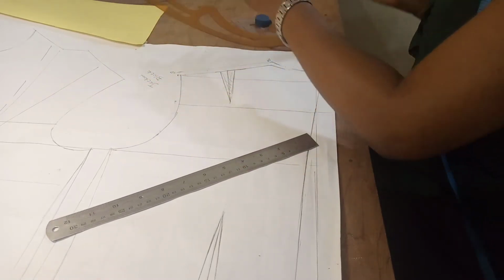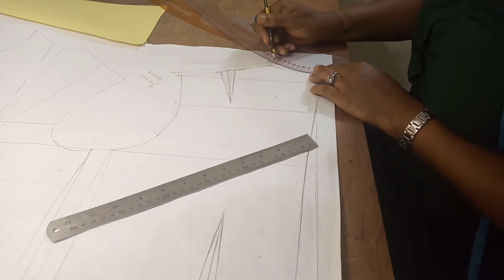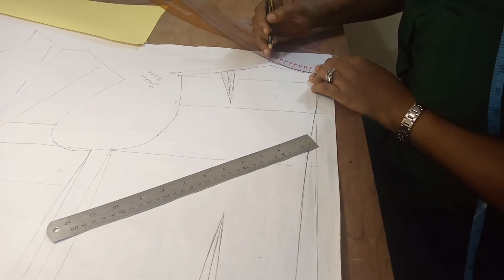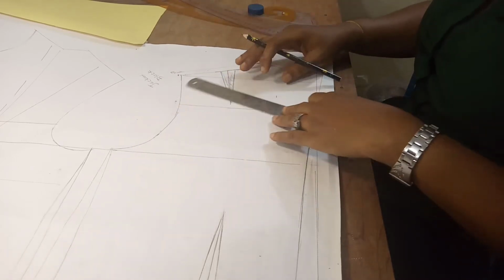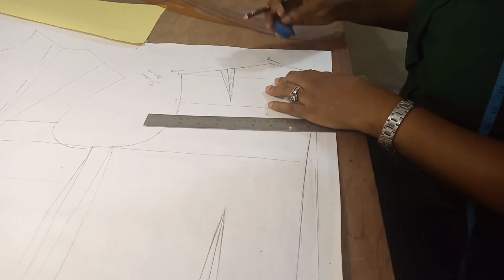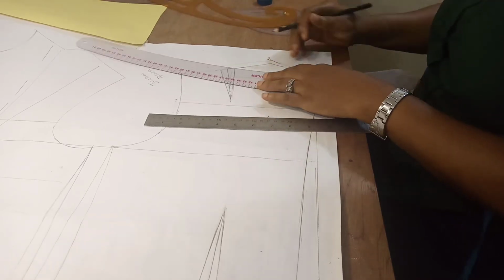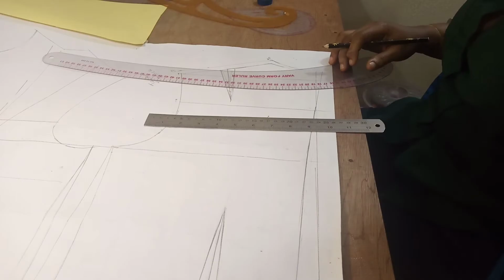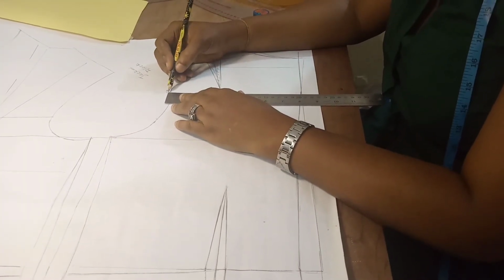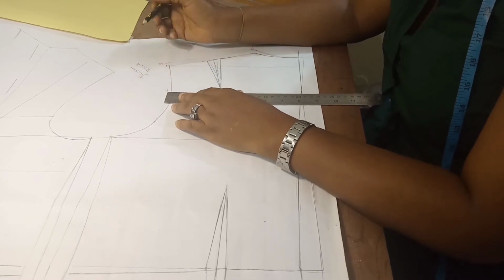I'm going to redraw this with a marker so that you can tell the difference between the new MP, SP and the rest. So on the back line, this needs to be clear. On the back line, I'll mark 0.5. You can use between 0.5 to 1 cm, but I'm going to use 0.5.